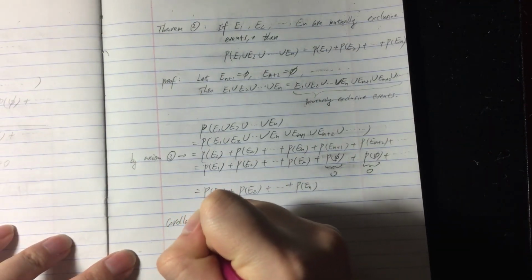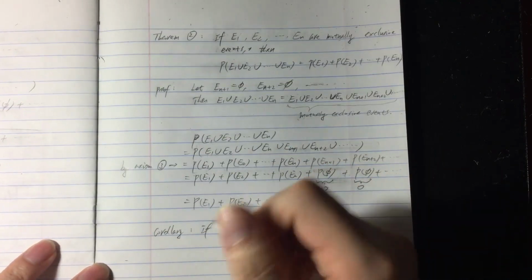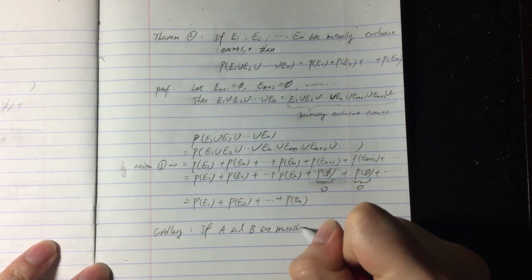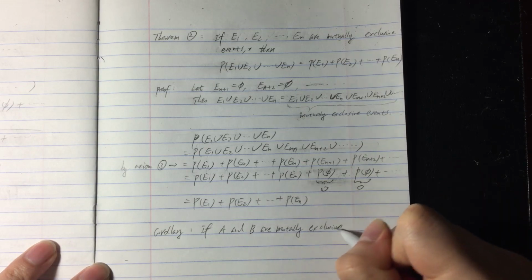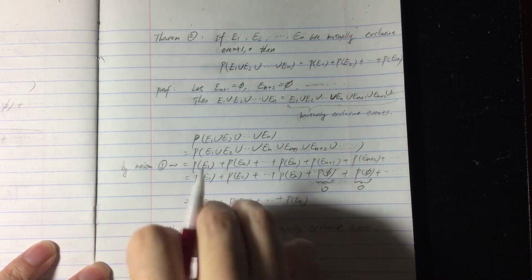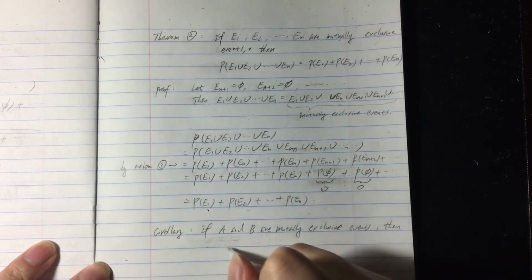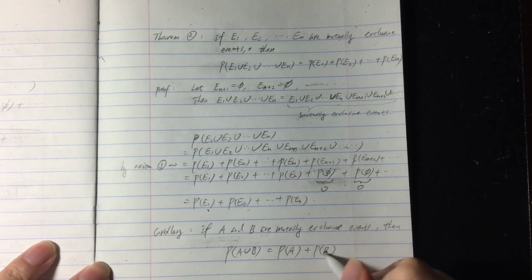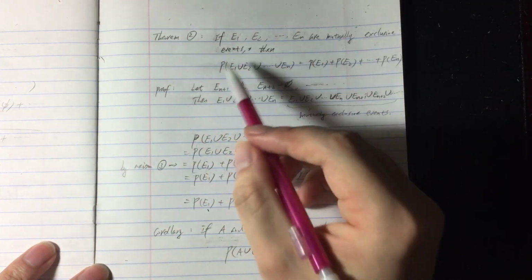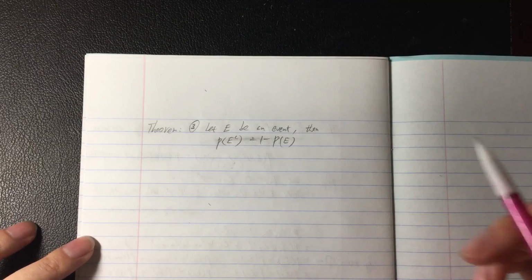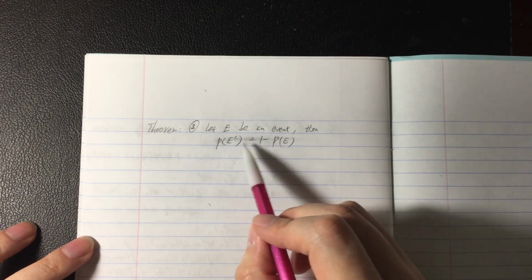Now there's a corollary. If there are only two sets, if A and B are mutually exclusive events, then probability of A union B equals probability of A plus probability of B. If there are only two sets, we can also apply this theorem. Next theorem: let E be an event, then probability of E complement equals 1 minus probability of E.